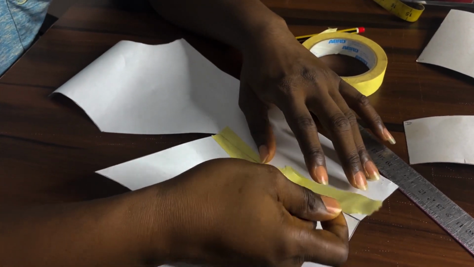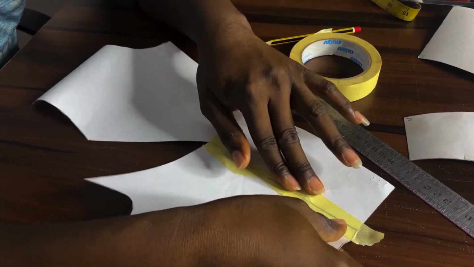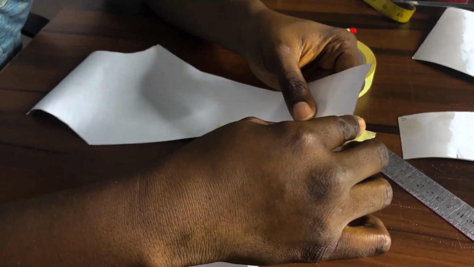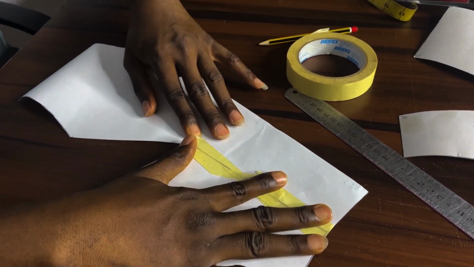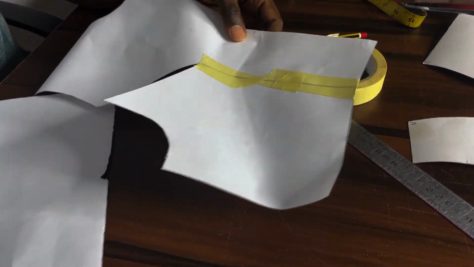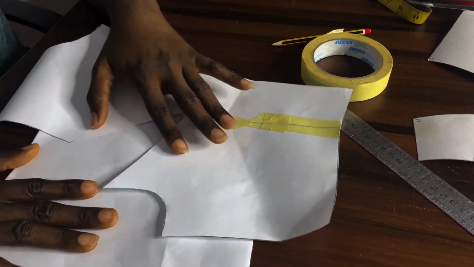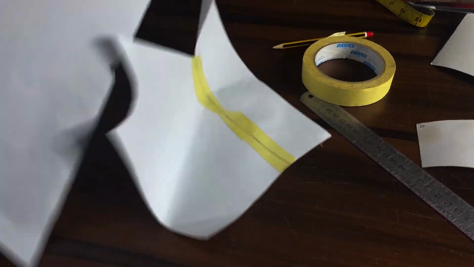Okay, so I'll just close it up. I've been able to close this up. The next thing I'll do is to take the paper and place this on top. Let me use the back.